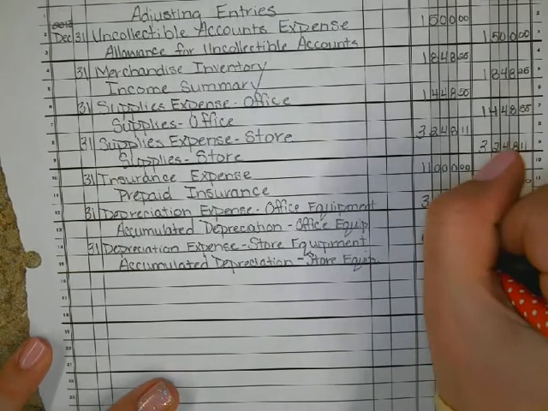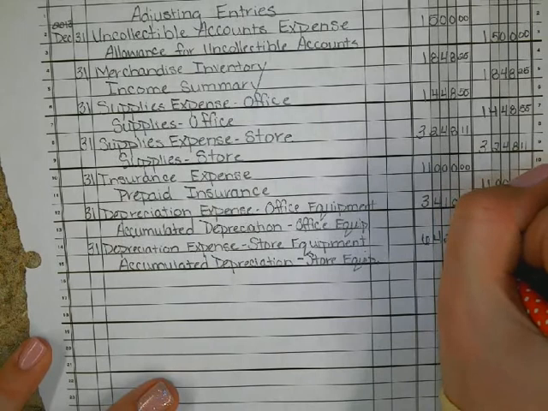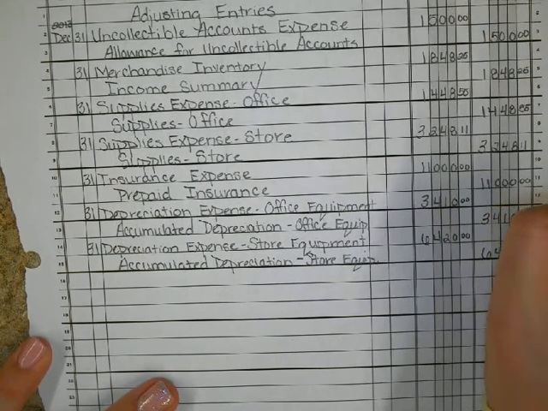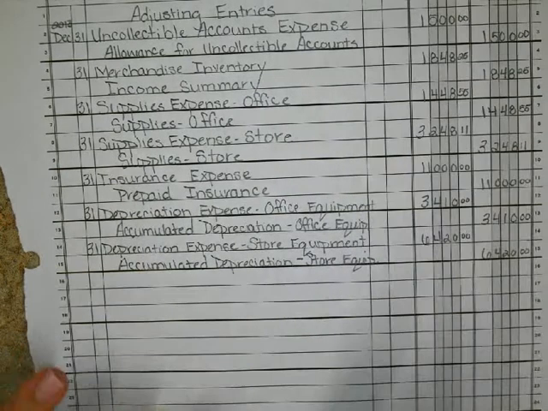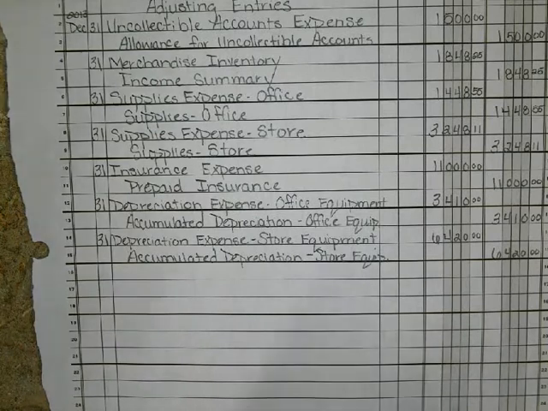And our last one. Our federal income tax payable. What is the expense account? It's way at the bottom here, so don't miss that, but here's our federal income tax expense.